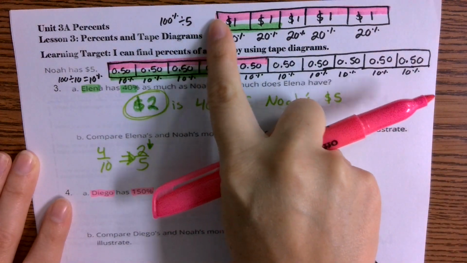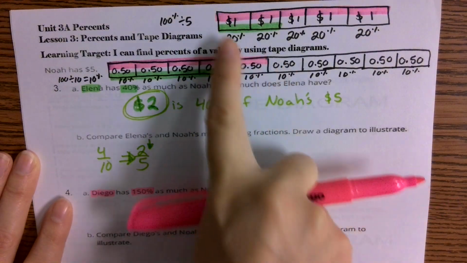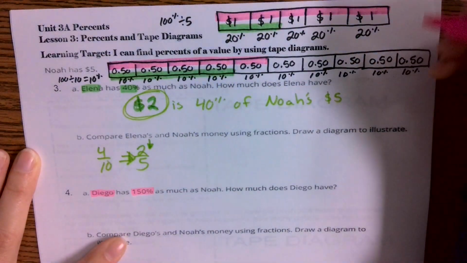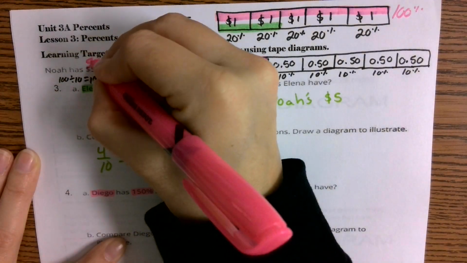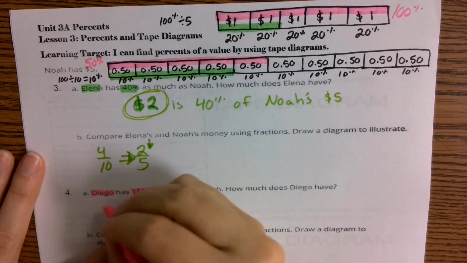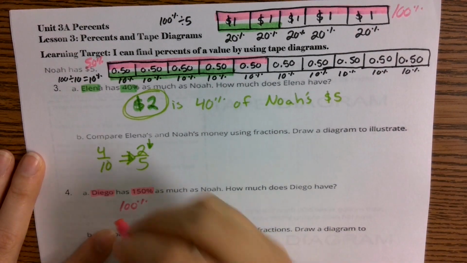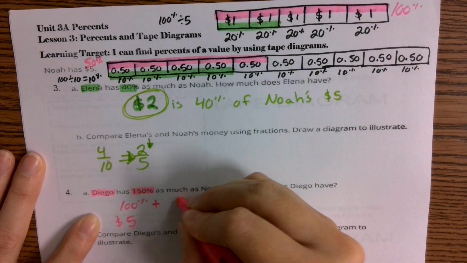So he's got all of this plus all of that, right? This is the 100% he's got here. This is his additional 50% that he's got. So 100% is going to be $5 plus the additional 50%.